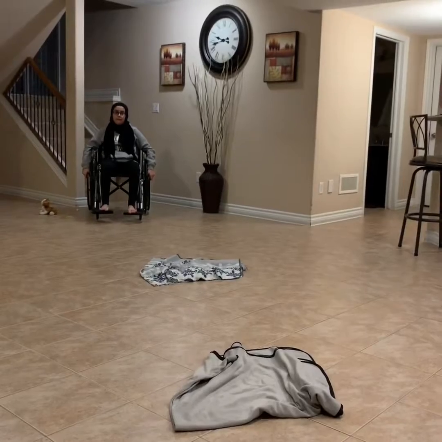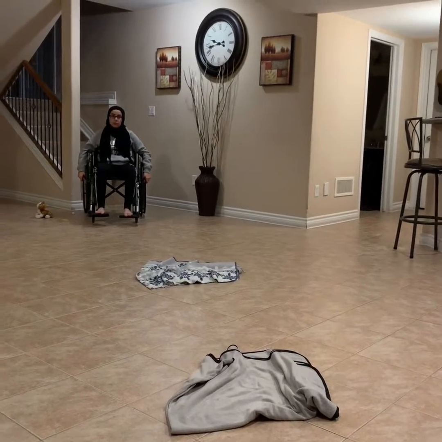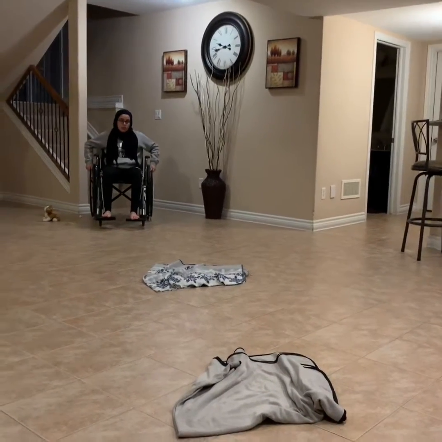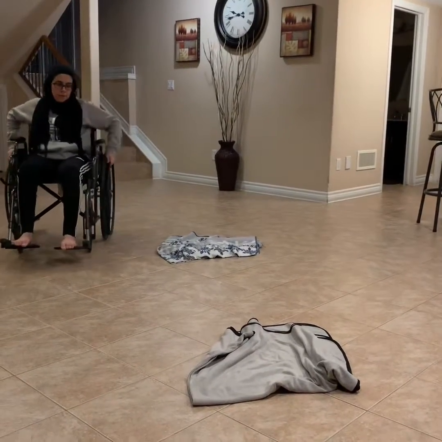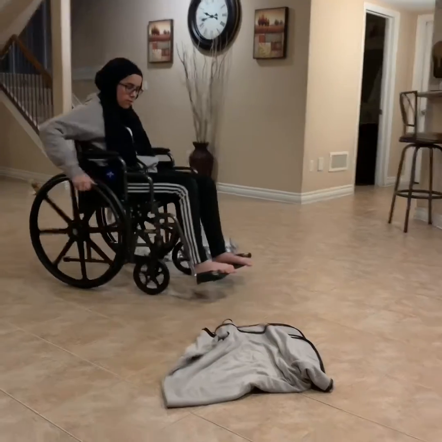When you encounter rough patches or an unclear path, make sure you can go around them or ask somebody to clear the way for you. Just like Batul is with the blankets over here.